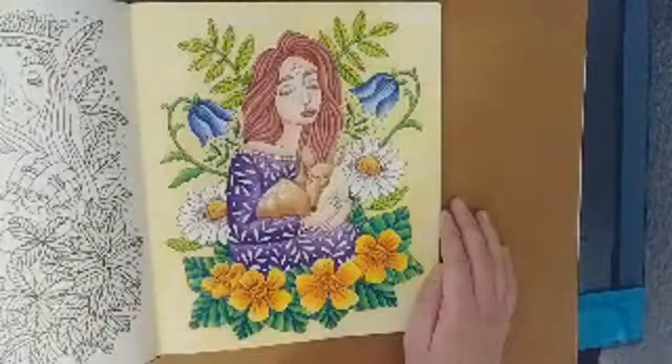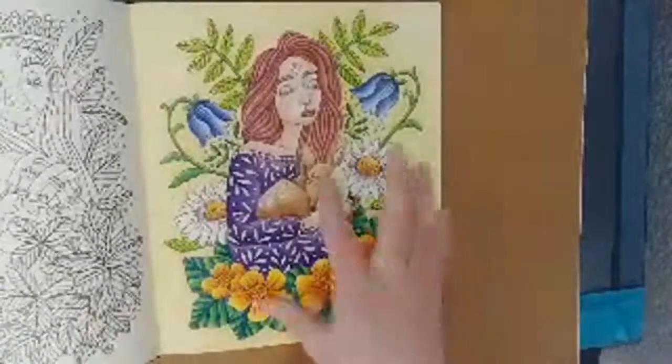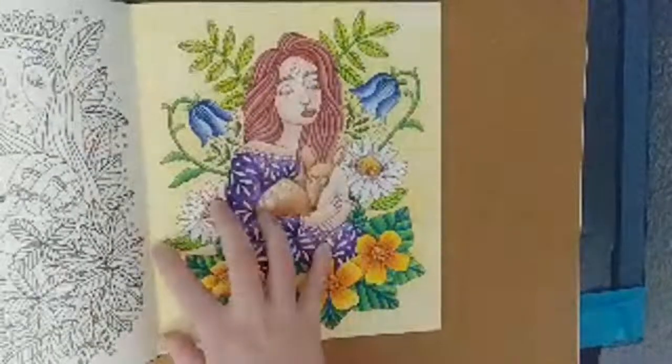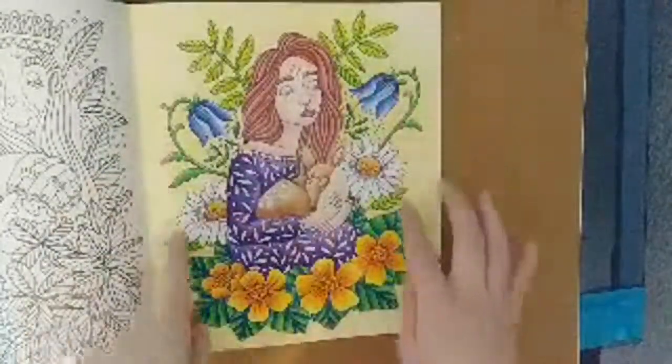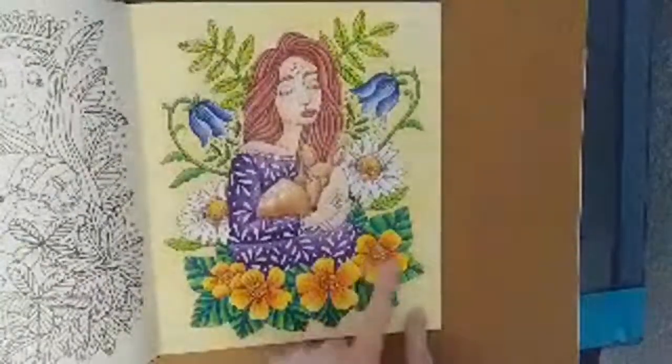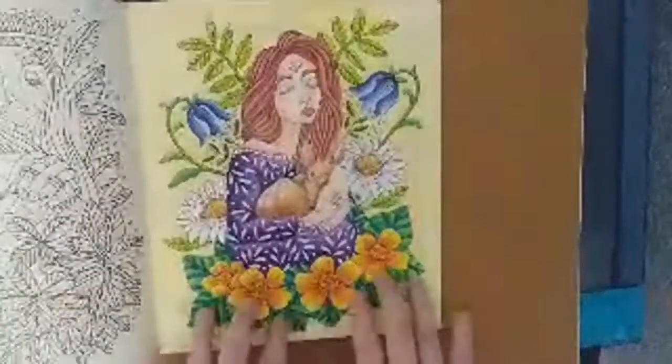This has a good balance of cool and warm, because the focal point is warm, the background is warm, and then these are more cool versions. Even though yellow is a warmer color, it has a lot of coolness in it.